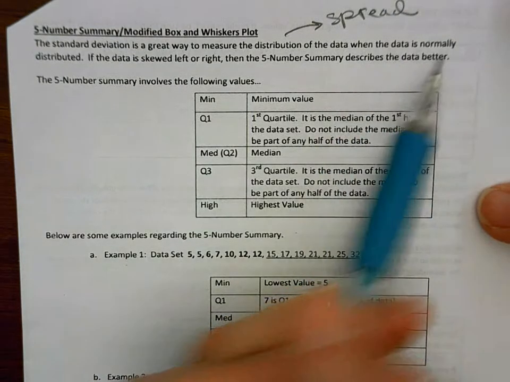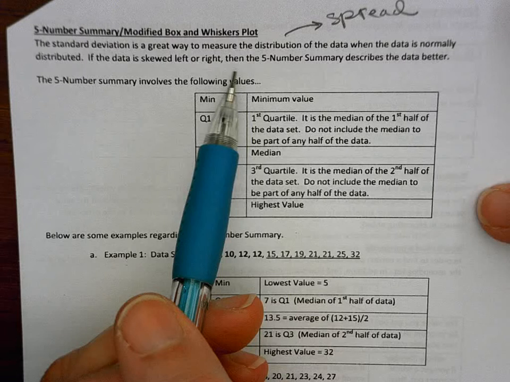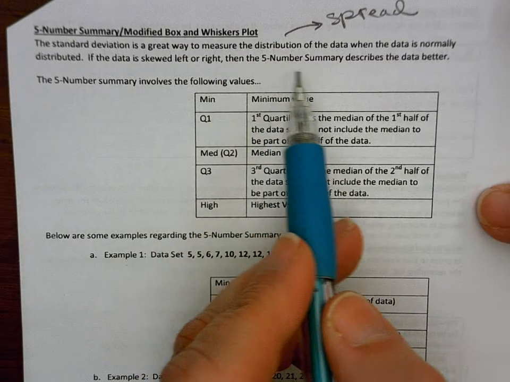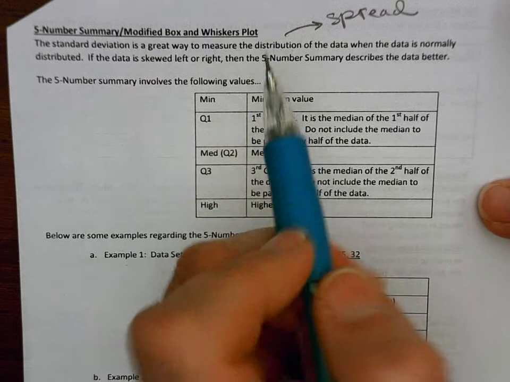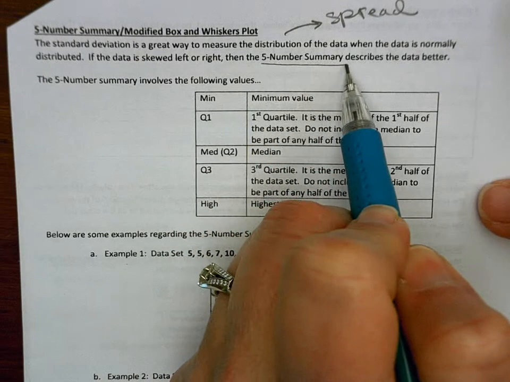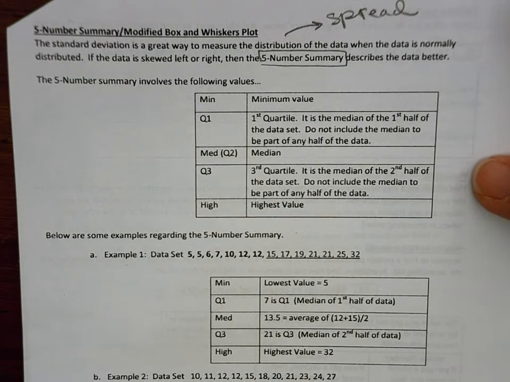When the data is normally distributed. If the data is skewed left or right, then the 5-number summary describes the data better. Okay? So we have to figure out what is a 5-number summary, right? What is a 5-number summary? So a 5-number summary involves 5 numbers.